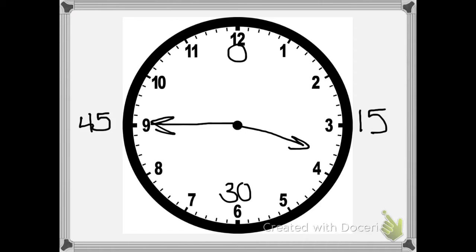If I were to look at this time, I would first look at my hour hand and I would see that it's not quite to the 4 yet. So I would know that the hour is 3. Because we can't go forward in time, we can only go back in time. Then I look at the minute hand and I see that it's on a 9, and I know that the 9 counts as a quarter.